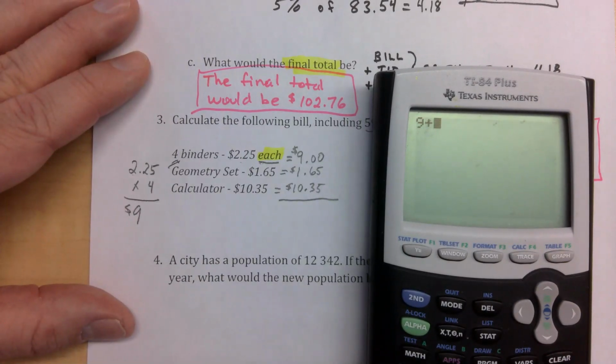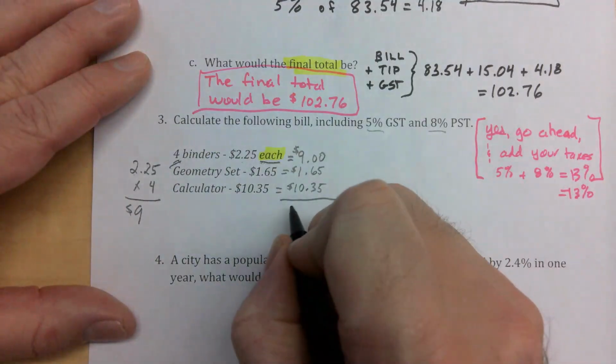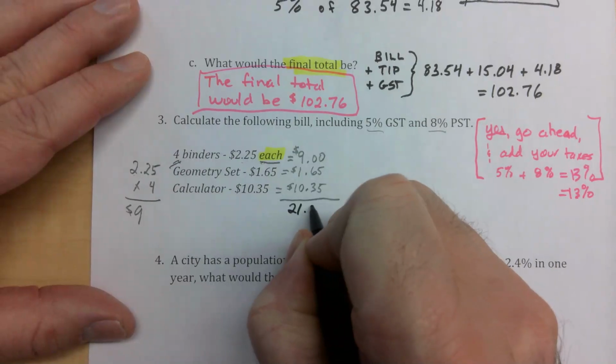Okay, so 9 plus $1.65 plus $10.35. Okay, well that worked out nicely. That ended up being exactly $21. Okay, write that in black ink, $21.